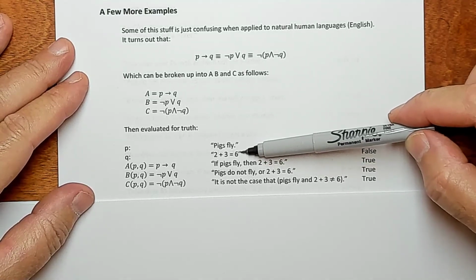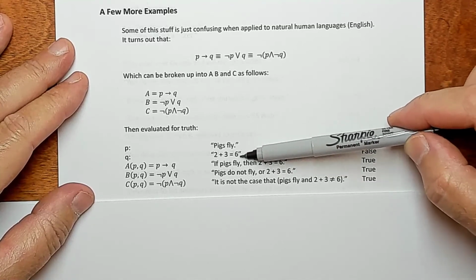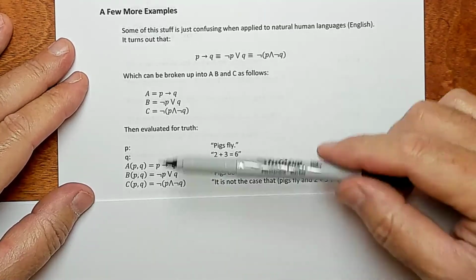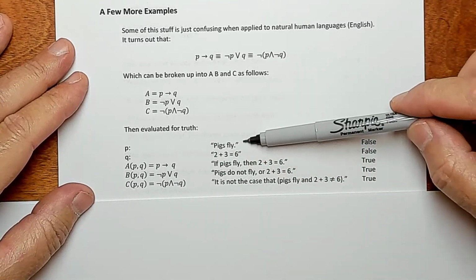And 2 plus 3 equals 6. It either is or it isn't. So that makes them propositions. So we can use them. We can only use propositions on this, so we have to make sure everything is a proposition.